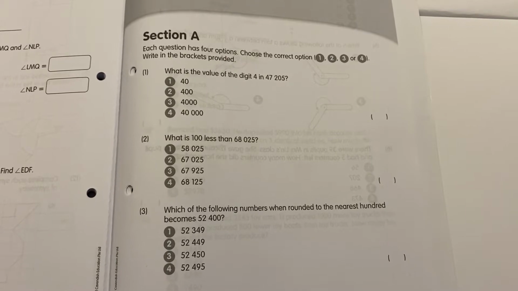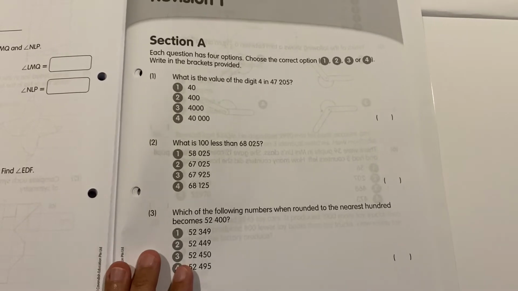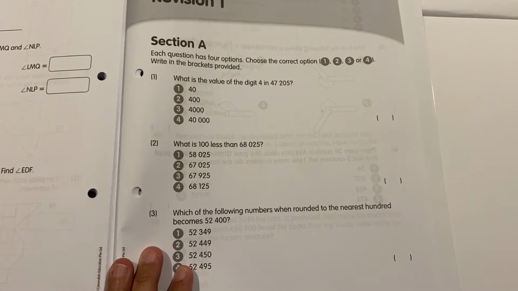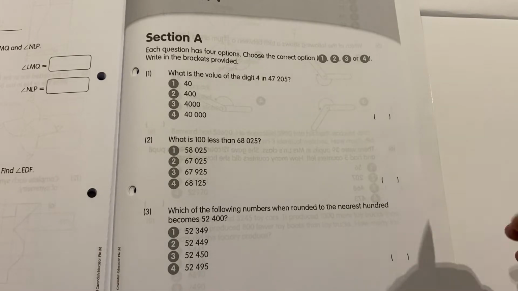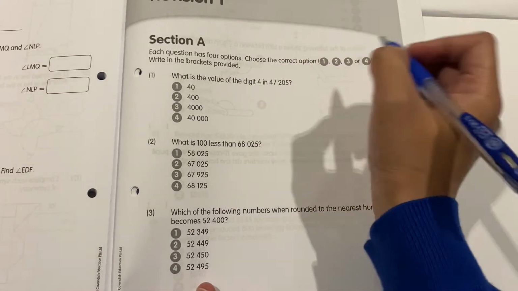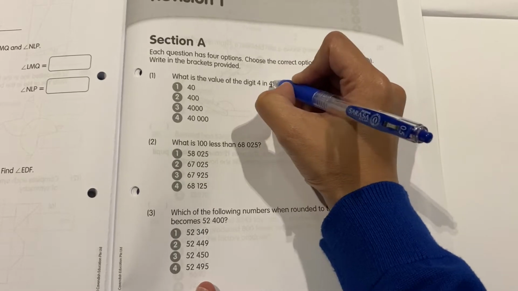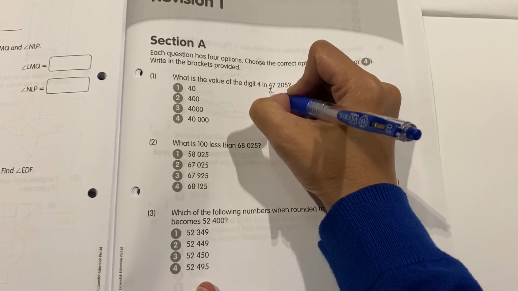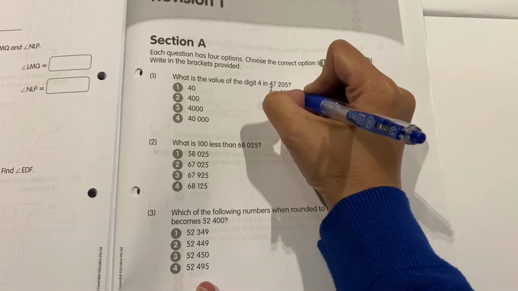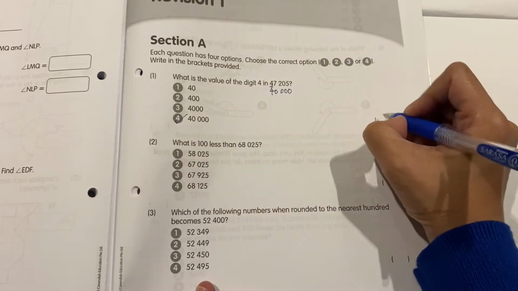Okay, so section A, question 1. What is the value of the digit 4 in 47,205? Okay, I'll just show you the working quickly. They want this digit 4, so that's 40,000. Your answer is number 4.